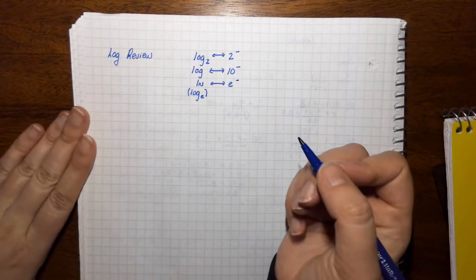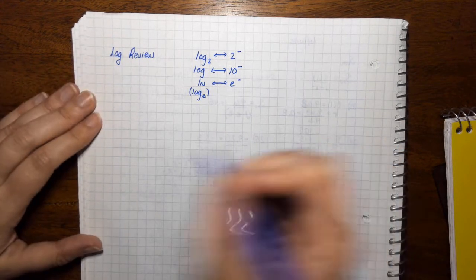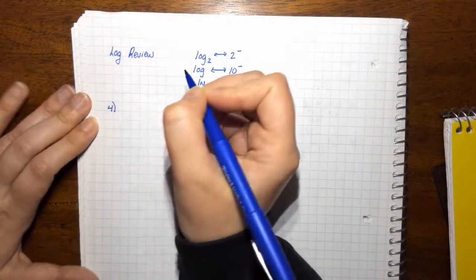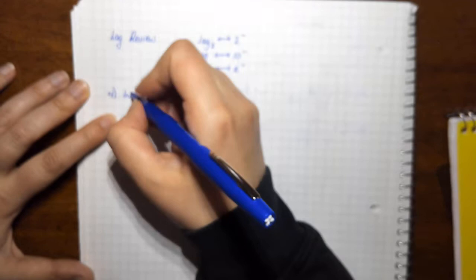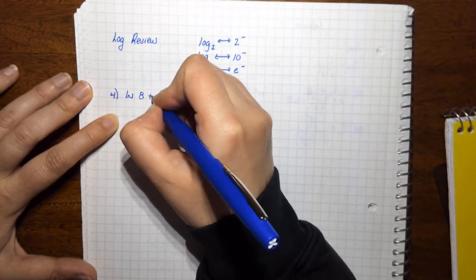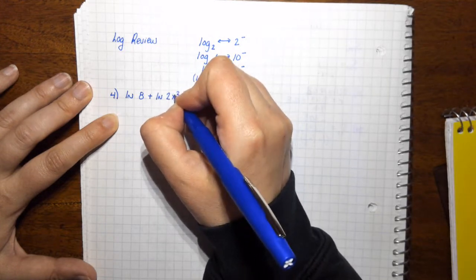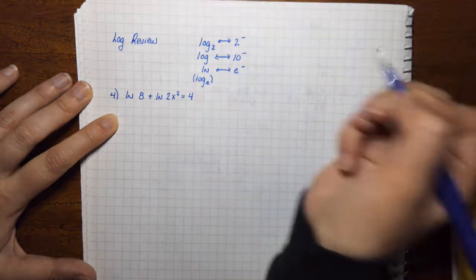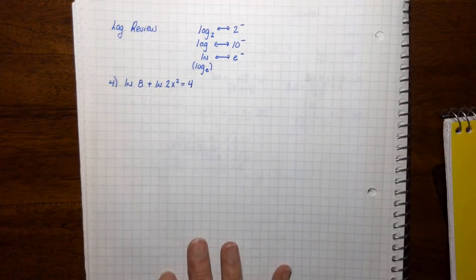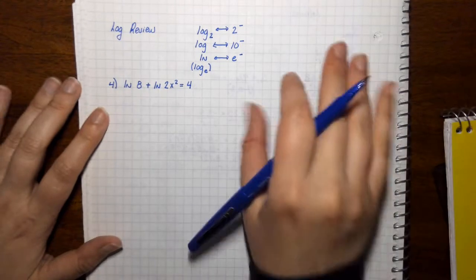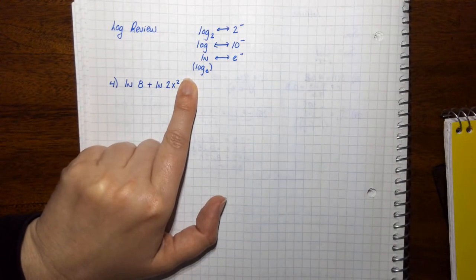So the first 3 in this worksheet are older problems you should be able to do. But number 4, I'm just going to get you started on it. It has natural log of 8 plus natural log of 2x squared equals 4. Natural log is still a log, it's log base e, so it follows the same properties as the other log problems. I'm going to notice that this side needs to be condensed.